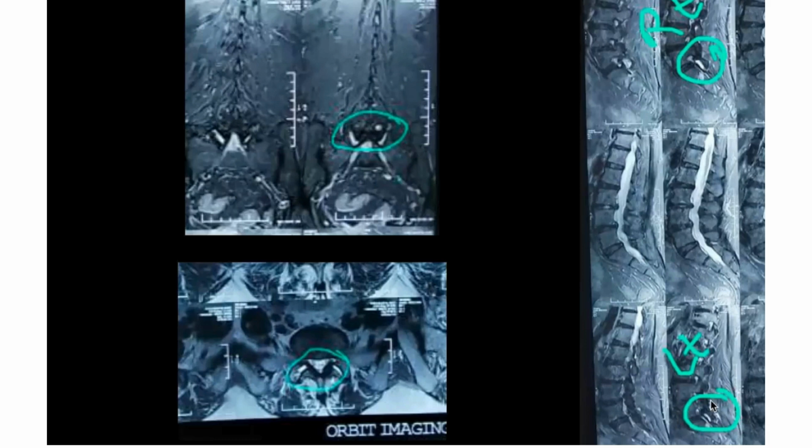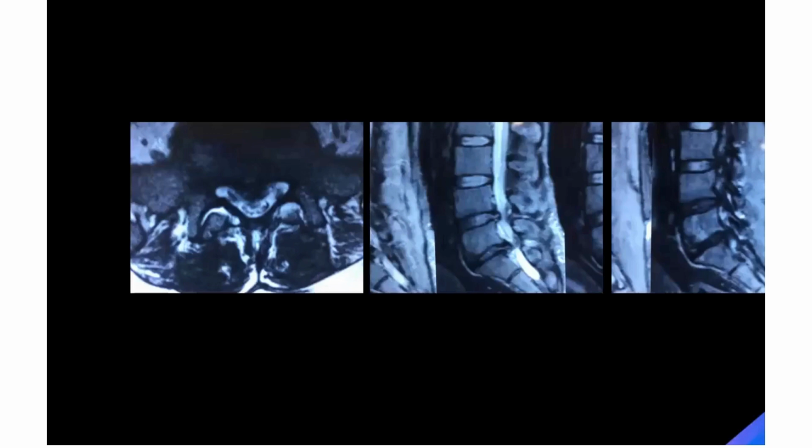But what we want to see is whether it is compressing the root or not, whether it is pushing the flavum or not. That is what we want to see. Or whether there is a cyst, and whether this cyst is coming from the facet joint or not. In this case, we saw that the cyst was coming from the facet joint. But this is outside. At times, it becomes so severe that it forms a cyst inside.